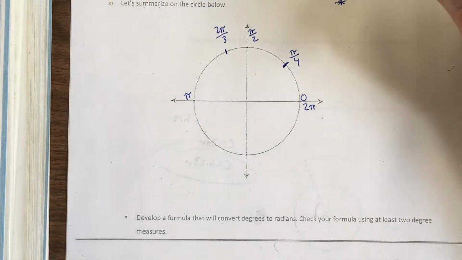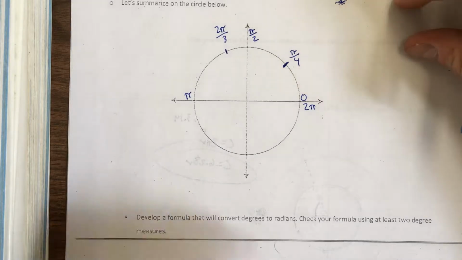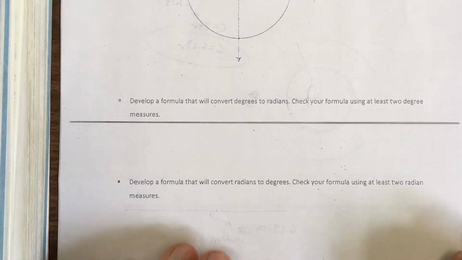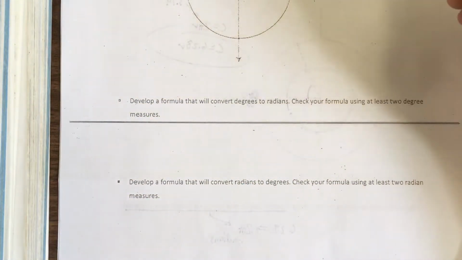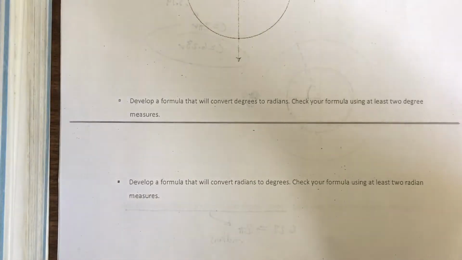Again, if you haven't been in class, the unit circle will be on my board, so you can look at that unit circle. If you have questions about where those degrees and radians came from, please ask me. Now, next, any radian measure on our unit circle, we can figure out the degrees pretty quickly just by looking at it. If it's 5 pi over 6, well, that's going to be 150 degrees because that's what is on our circle. But what if it's not on our circle?